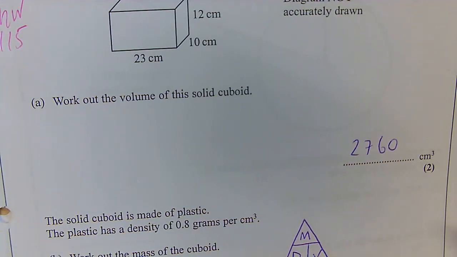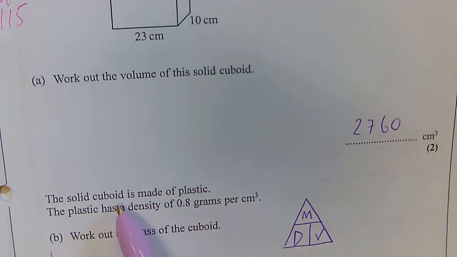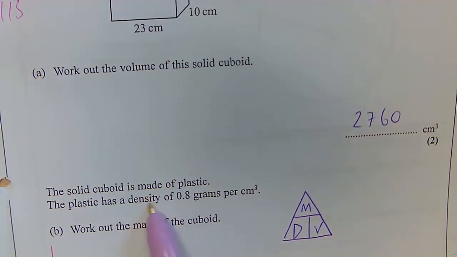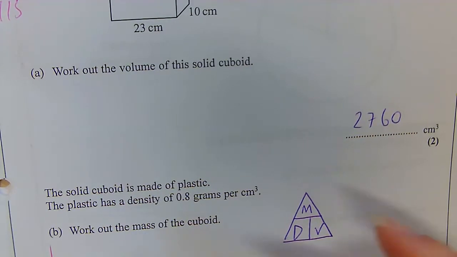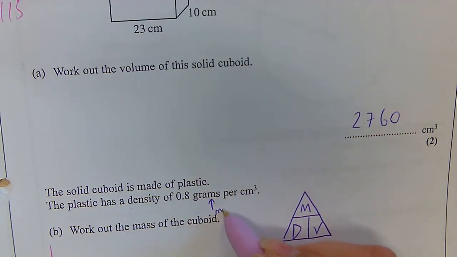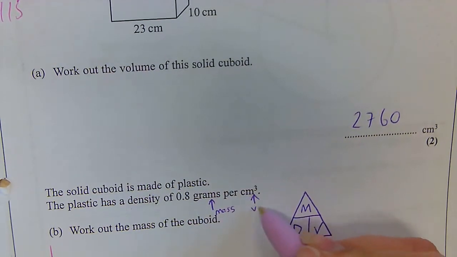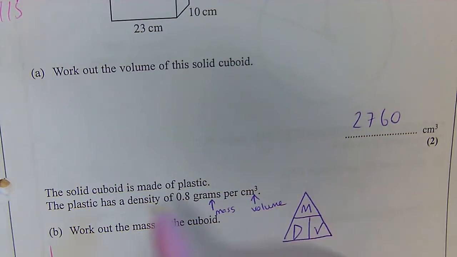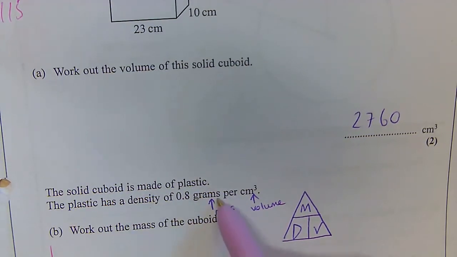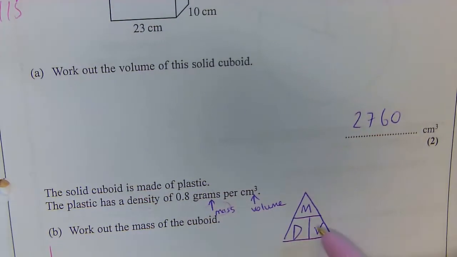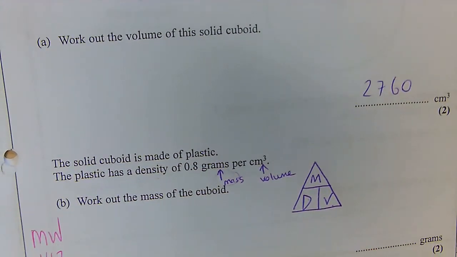If you do forget it, you can use the units in the question. It's telling you density is grams per centimeter cubed. Grams we know measures mass. Centimeters cubed we know measures volume. So it's telling us that density is mass divided by volume. So if you forget your triangle, you should be able to reconstruct that in the exam.